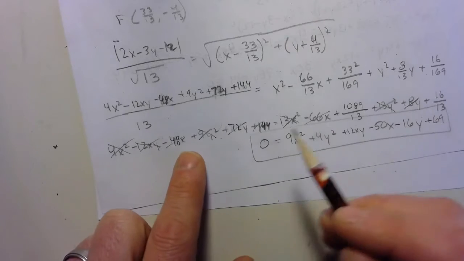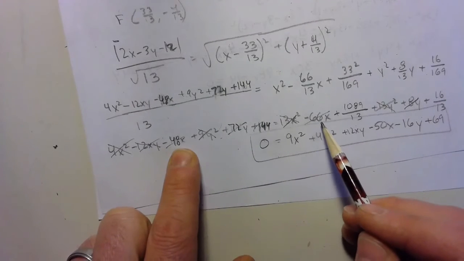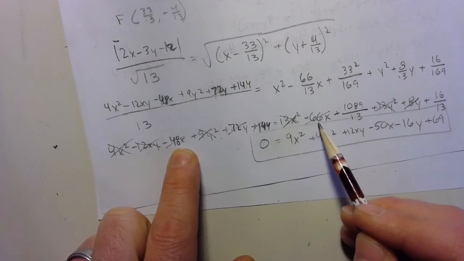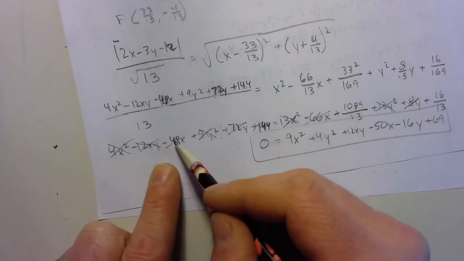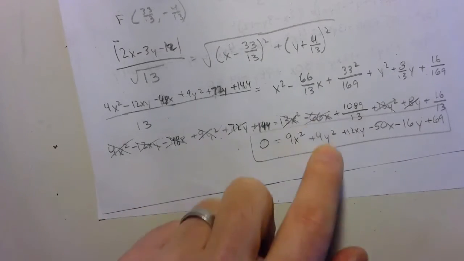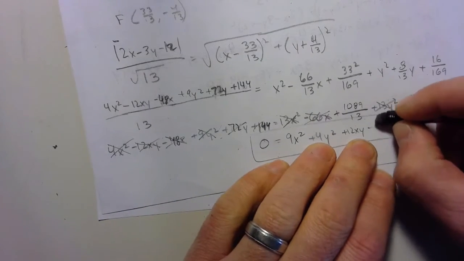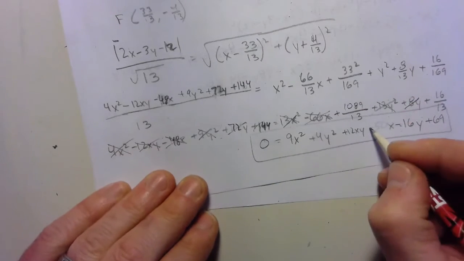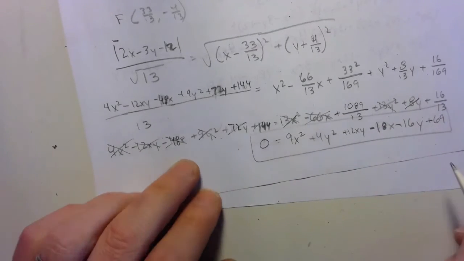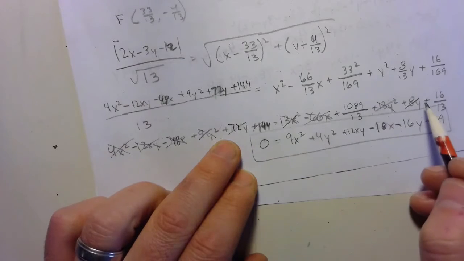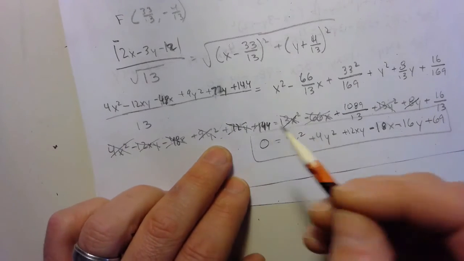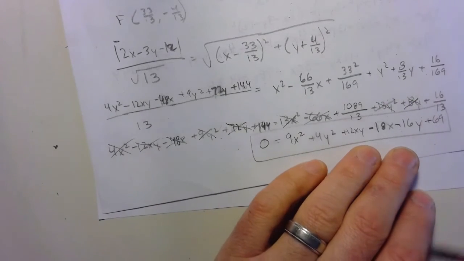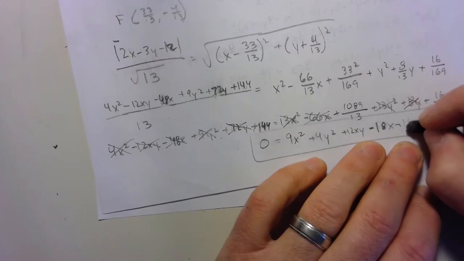Okay. Now the x term, so I have negative 48x here, and I have negative 66x here, so I'm going to add 48x to both sides, so that's going to be negative 18x. Okay. Then I move the y's over, so I have 8y here. I subtract 72y, so that's going to give me negative 64y.